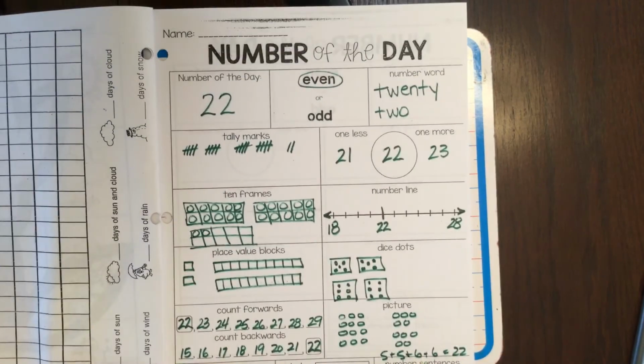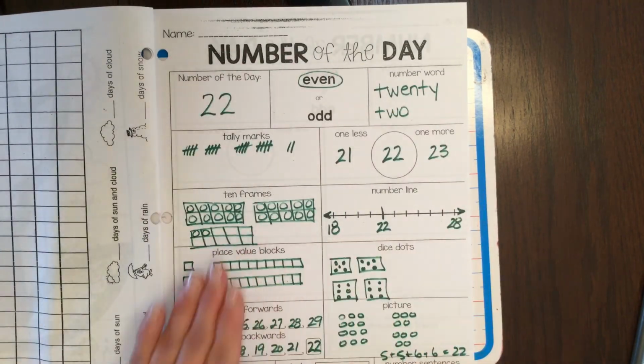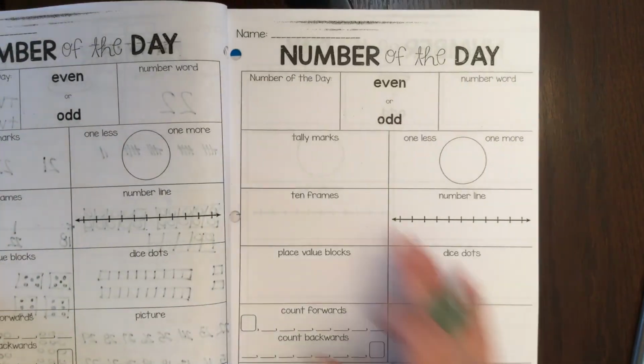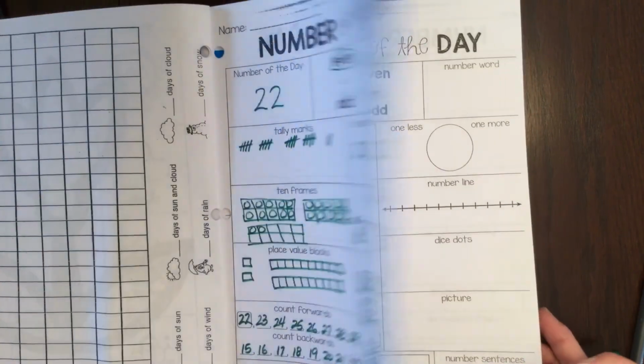Go ahead and do your number of the day. You could have been following along with me and maybe you're done already. Tomorrow I'm going to pause a little bit more so that you can do a little more independent number of the day work.